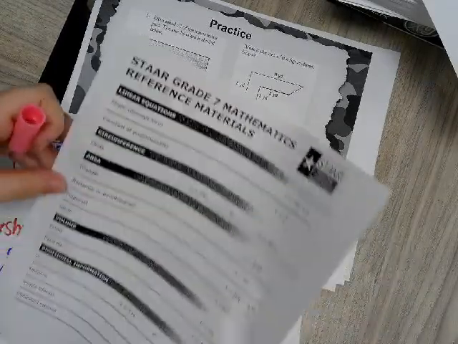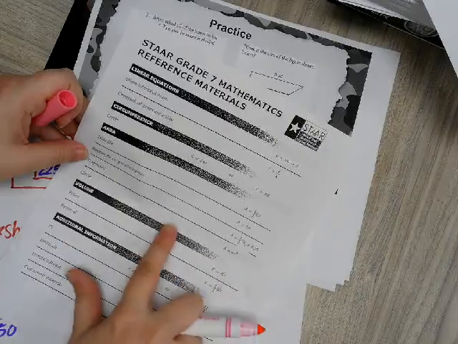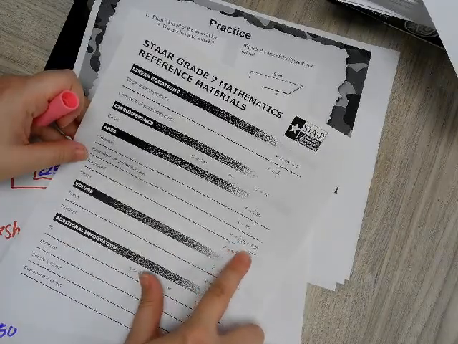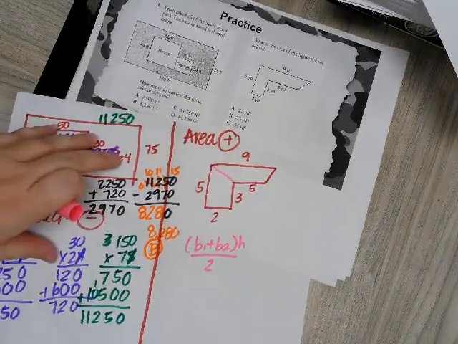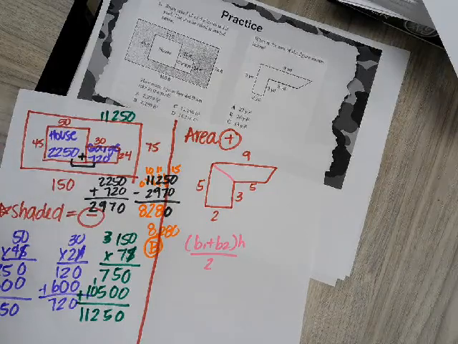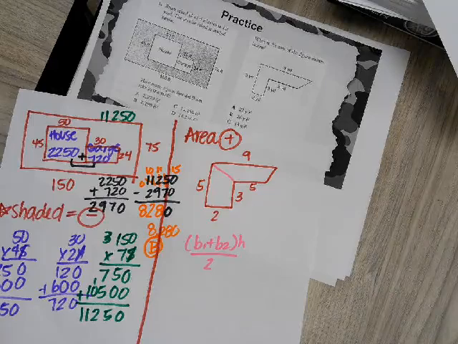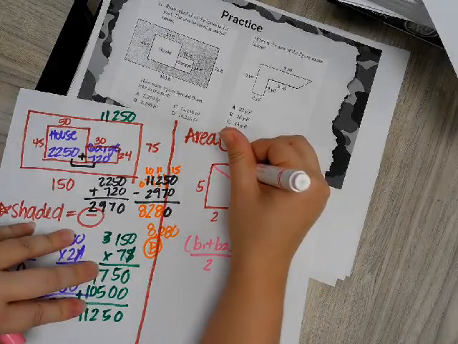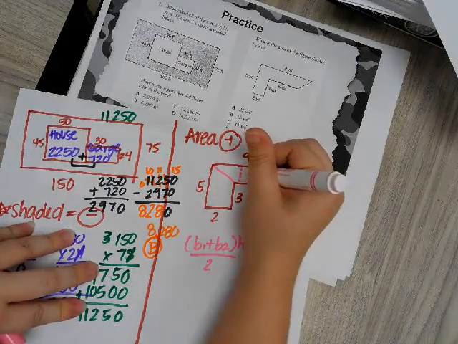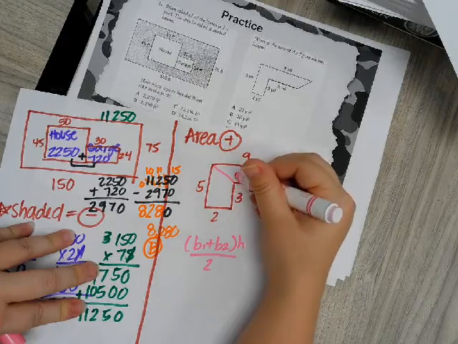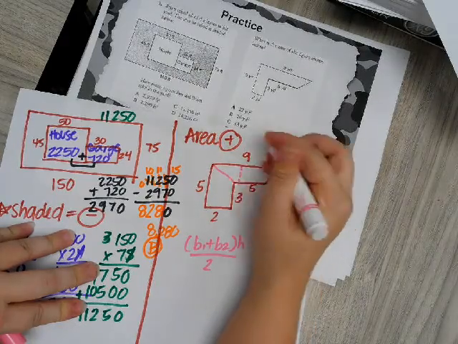Or I could do 1/2 base 1 plus base 2 times my height. I know that my height here would be 2 because this is already 3. If I add 2 to it, I would get 5, and that would match this side right here.